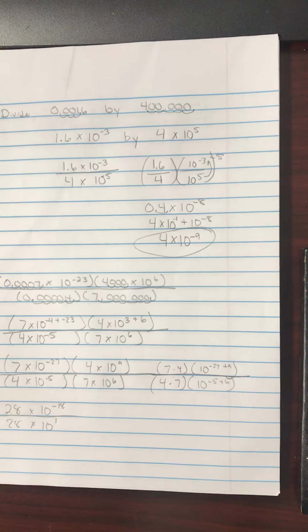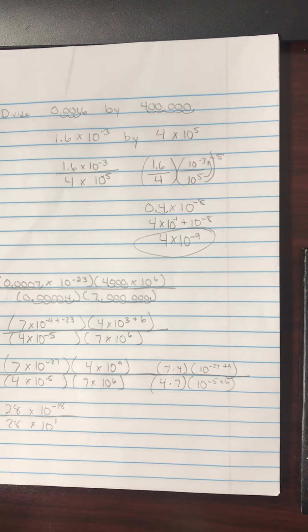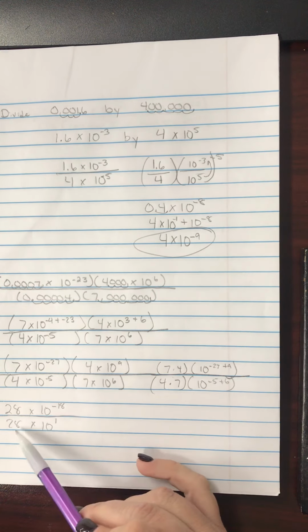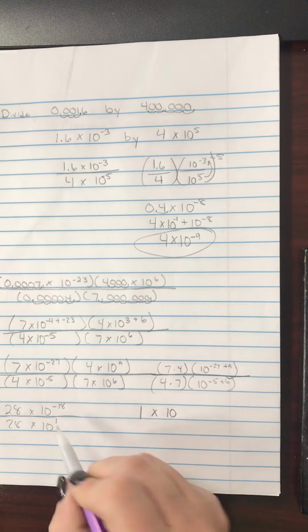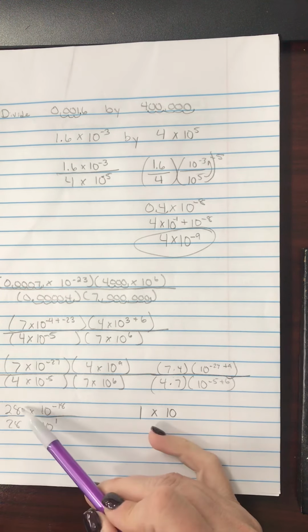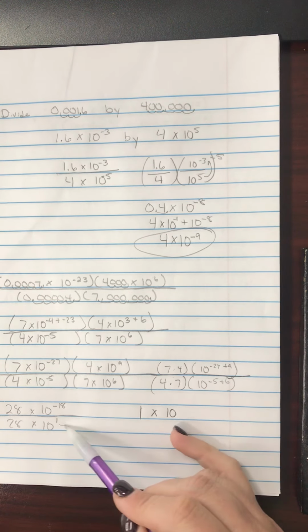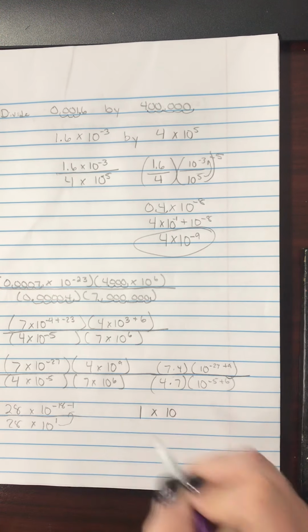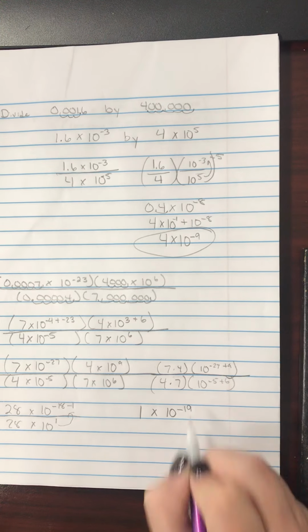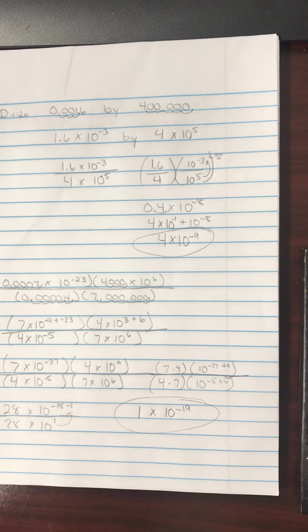All right, so now this one, okay, so now we're just looking at division. So 28 divided by 28 is 1, okay, times 10. And then again, when you divide here, your number is in the numerator spot, you don't have a denominator anymore. So we just need to take what's in the denominator spot here and bring it up, which now this positive 1 becomes a negative 1. And so now we have a 10 to the negative 19th. And you cannot simplify any further than that.